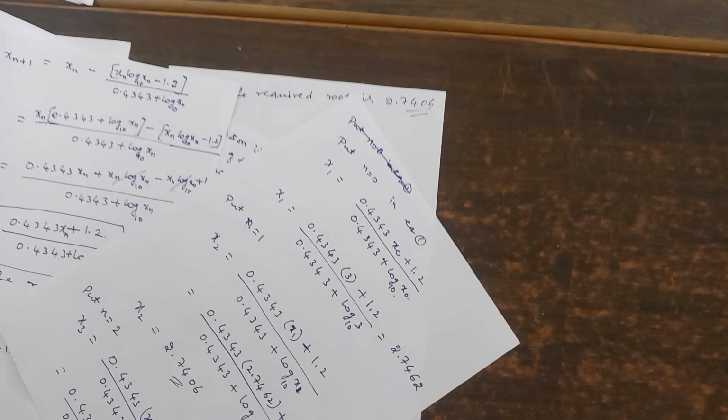Since h is a small quantity, h square, h cube and so on, being still smaller, can be neglected.